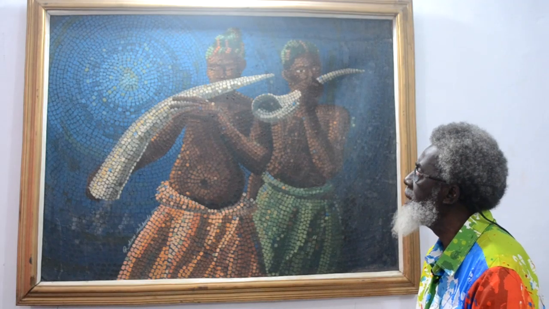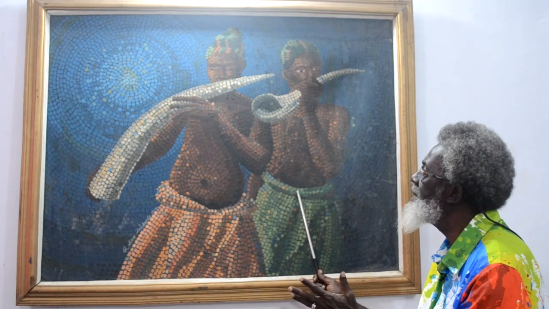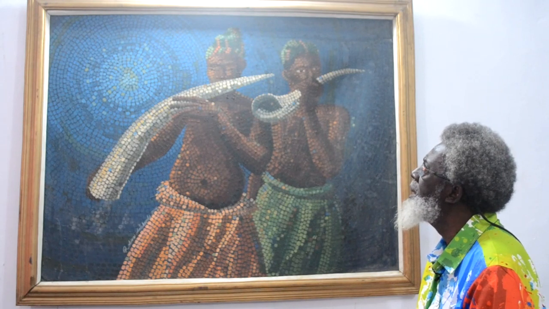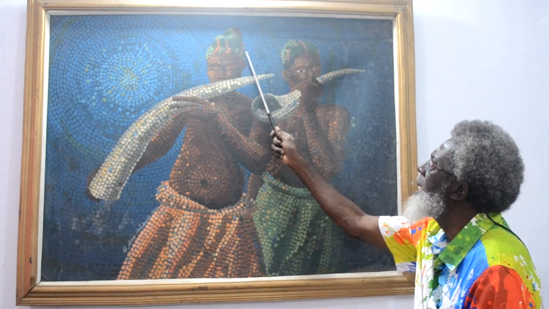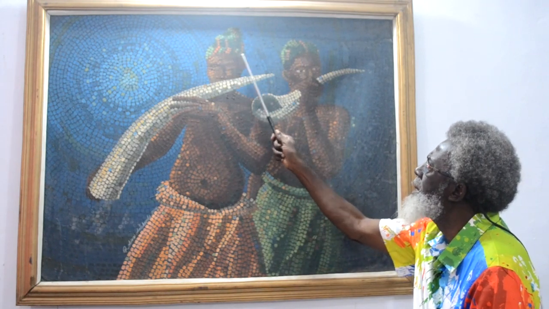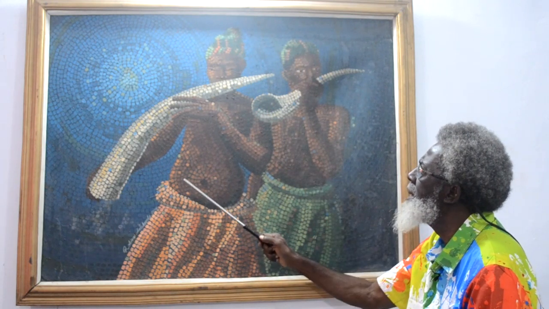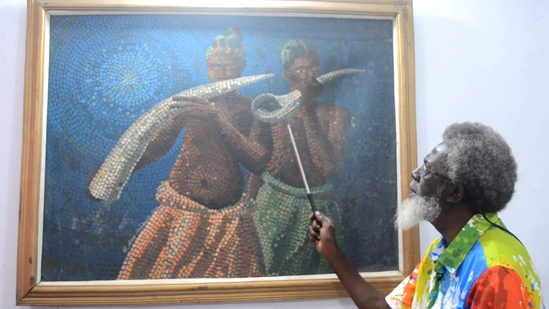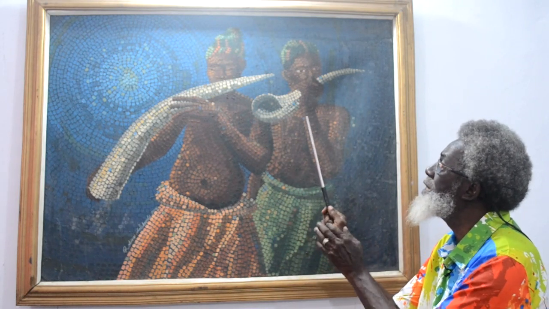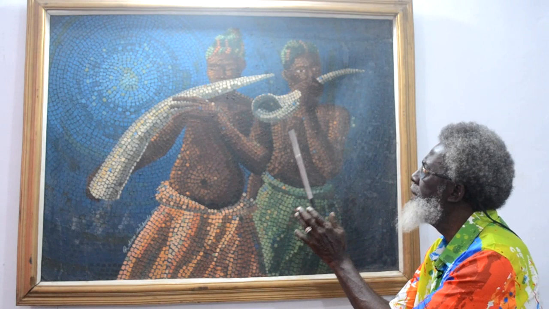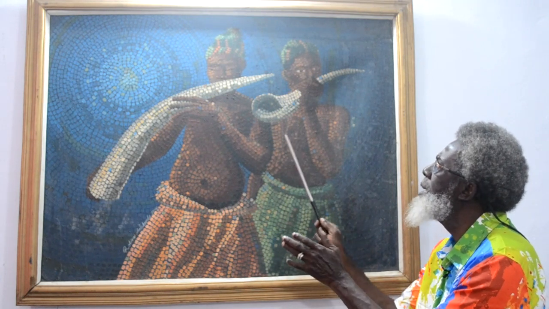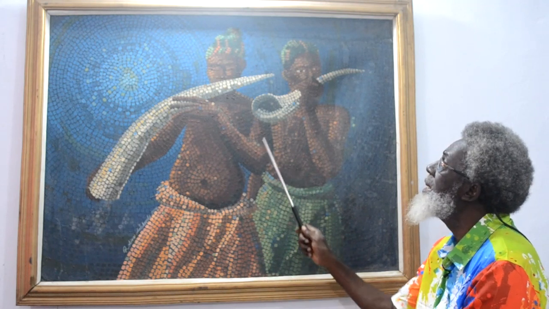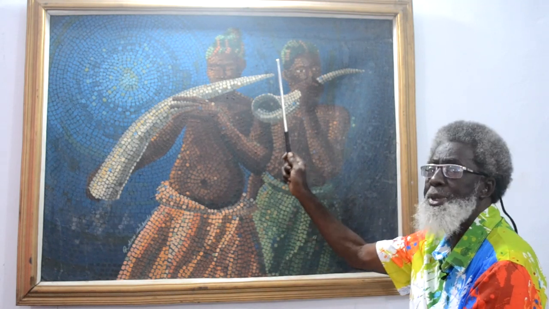I want to point our attention to the dressing of these men. If we look at the caps, even though the general outlook is one suggesting that these are Igbo men blowing these special horns during a yam festival, they are wearing Yoruba caps.